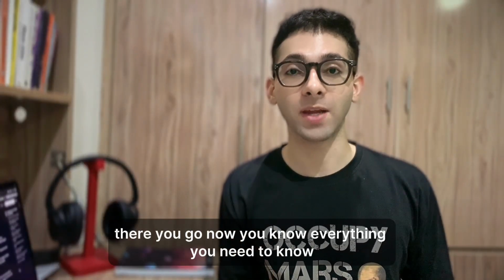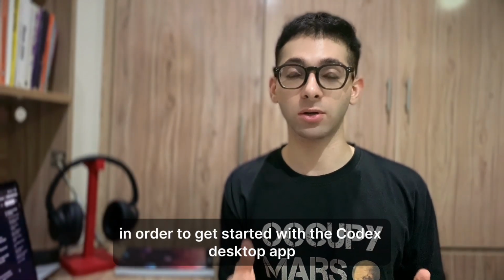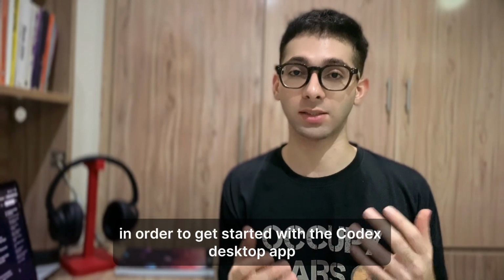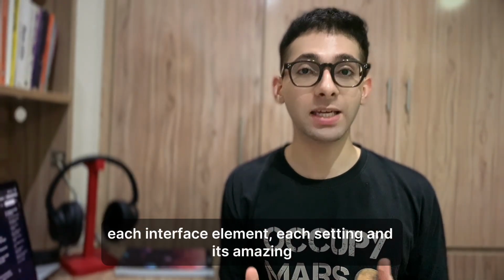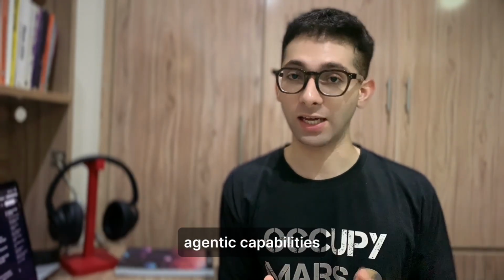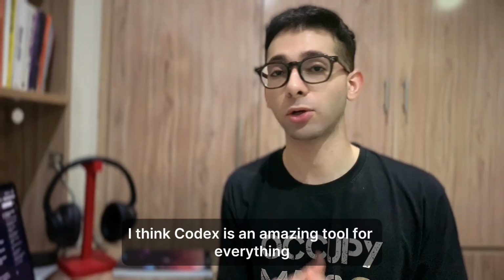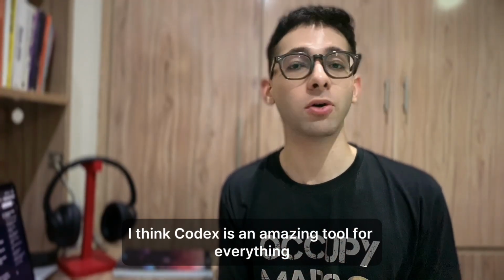There you go. Now you know everything you need to know in order to get started with the Codex desktop app. Each interface element, each setting, and its amazing agentic capabilities. I think Codex is an amazing tool for everything.